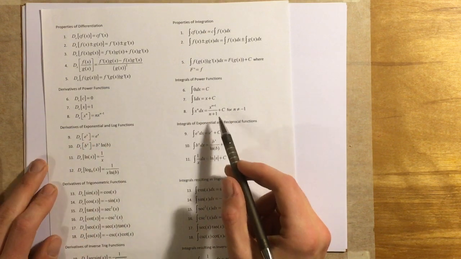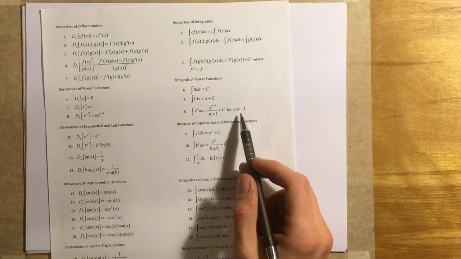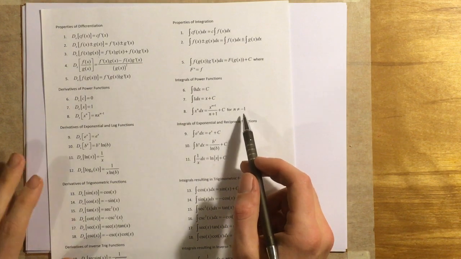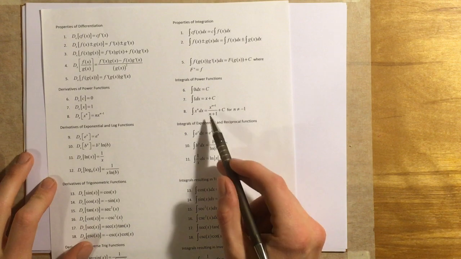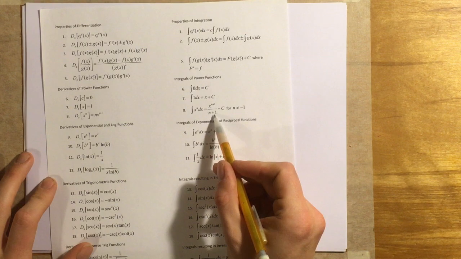Now this means we're dividing by n plus 1. That means this is going to work as long as n is not equal to negative 1. If n is equal to negative 1, then you're in trouble because you can't divide by 0, right? If n is negative 1, then negative 1 plus 1 would be 0, right?